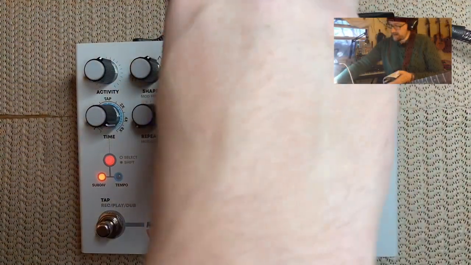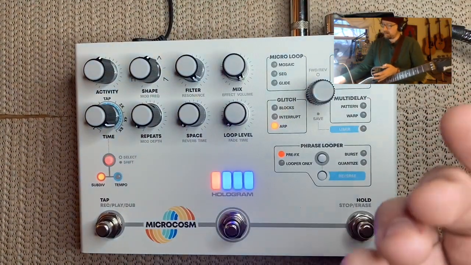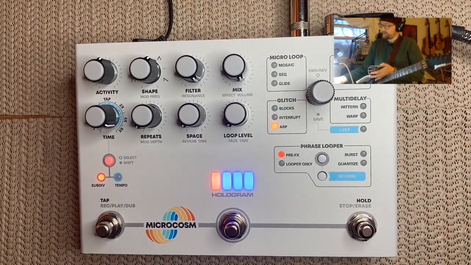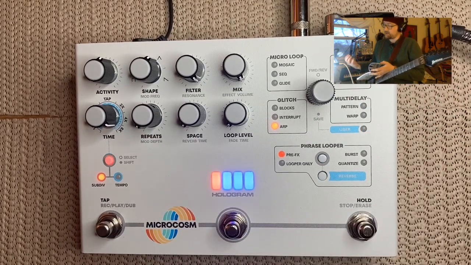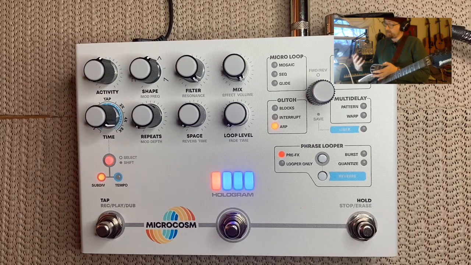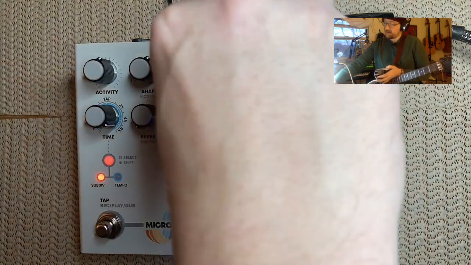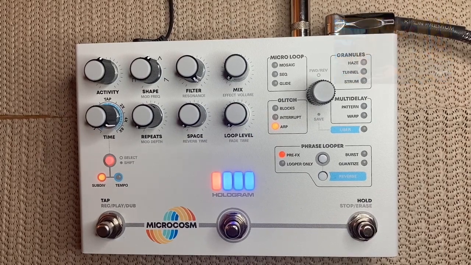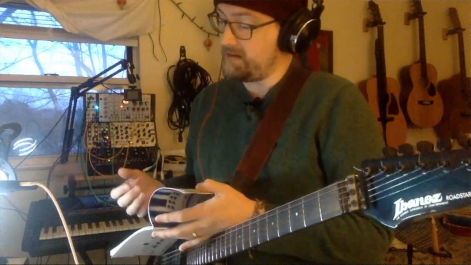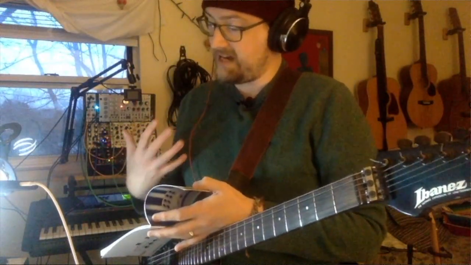The mix is a dry/wet mix. Fully clockwise, it is fully wet, meaning that the effect is fully applied, and you don't hear any of the actual signal coming from your guitar. Counterclockwise, you're going to have an entirely dry signal, which means that only the incoming signal will be audible. There'll be no effect put on it.